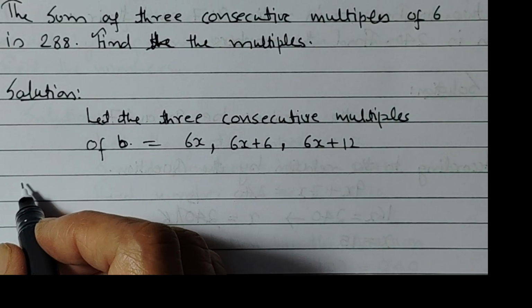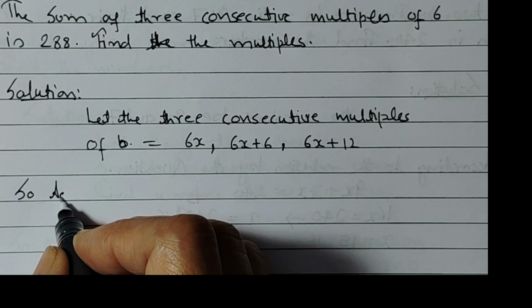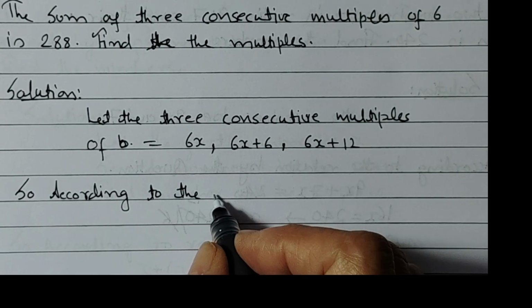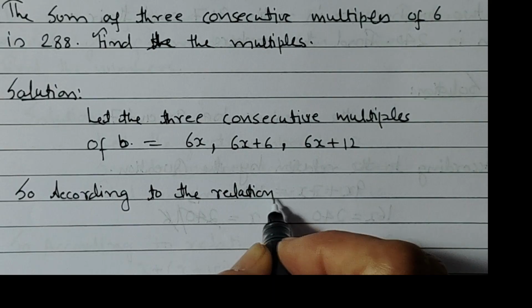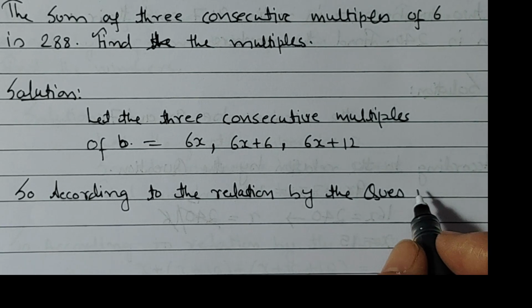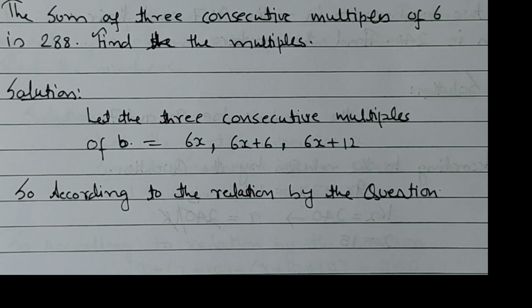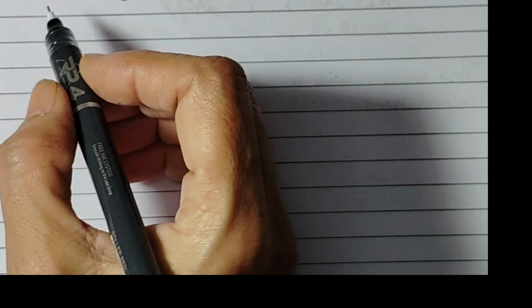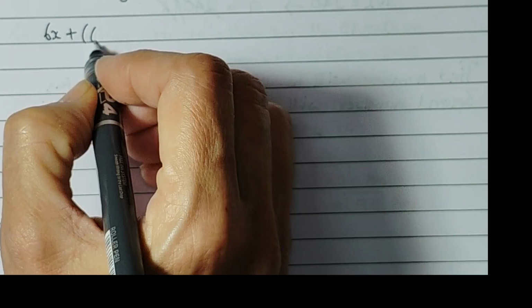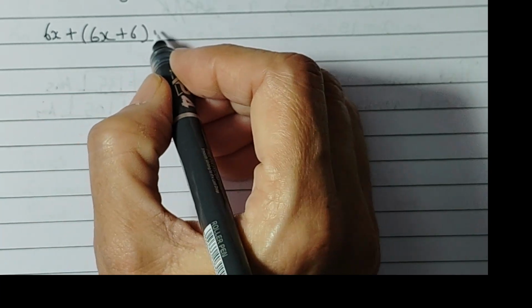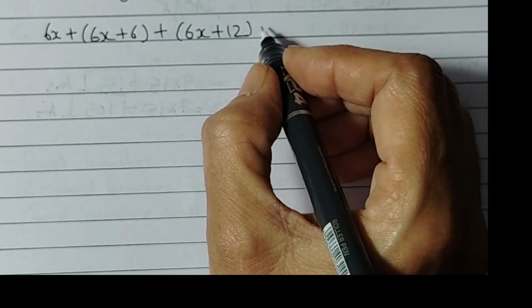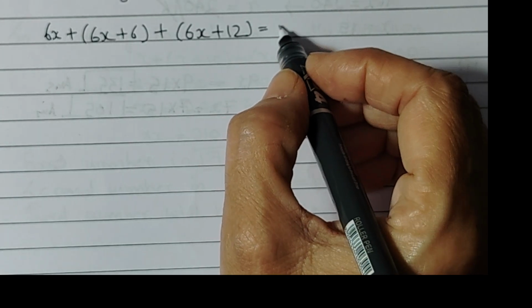So according to the relation given by the question, 6x plus 6x plus 6 plus 6x plus 12 is equal to 288.